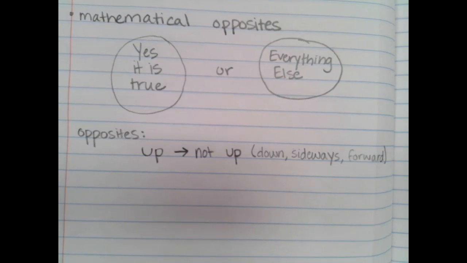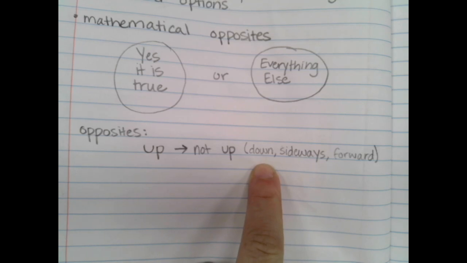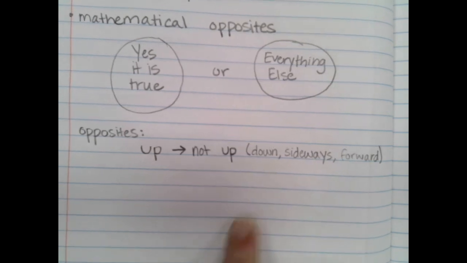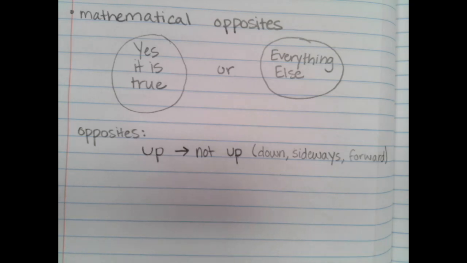So the opposite of going up is going not up. Because we need every other option to be included here. It can't just be the two ways. It can't just be up and down. We need the sideways. We need forward, backwards, left, right. We need to include everything that's not up. And so we literally just call it not up.